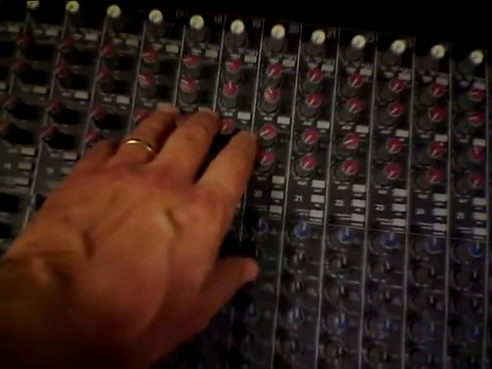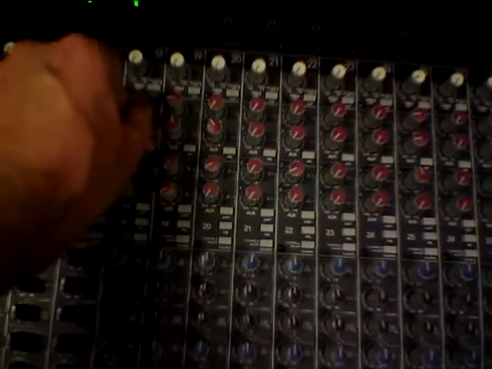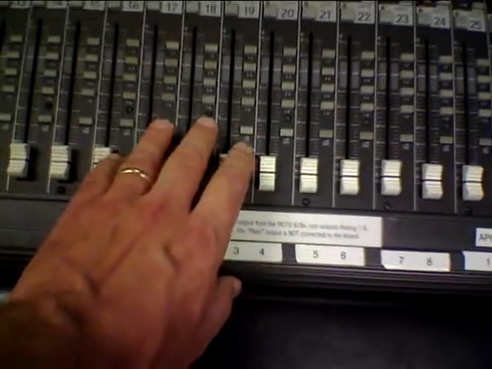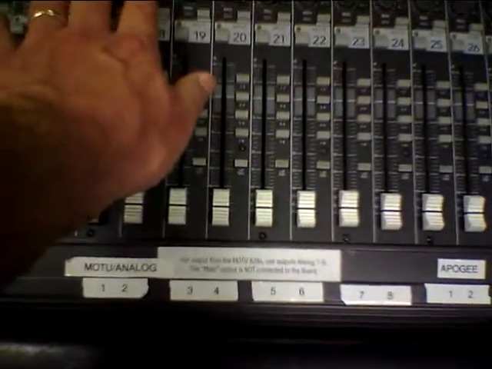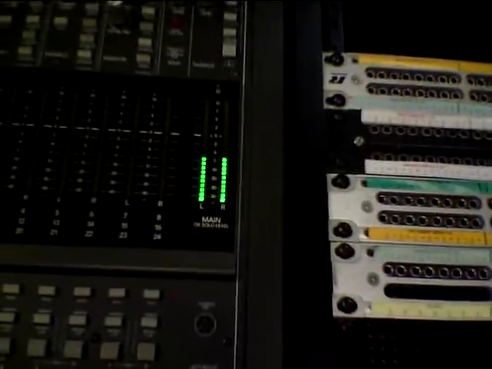On my way down, I'm going to confirm that pre is activated for auxiliaries, and if I want to hear this stuff, I'm going to activate a chosen output. I choose left and right, pan them left and right for any stereo information. I'm going to pull it up, and in order for me to hear it, I would have to pull up the master fader. Now we can see our sound on our fader.